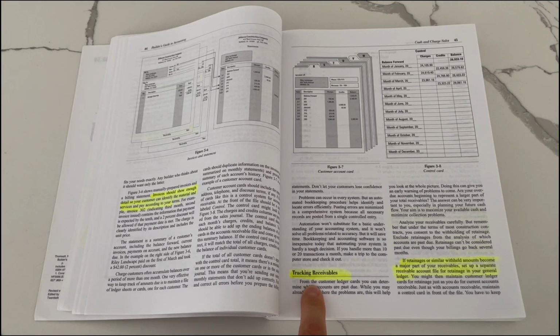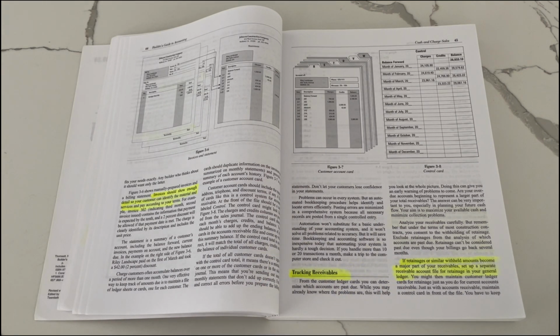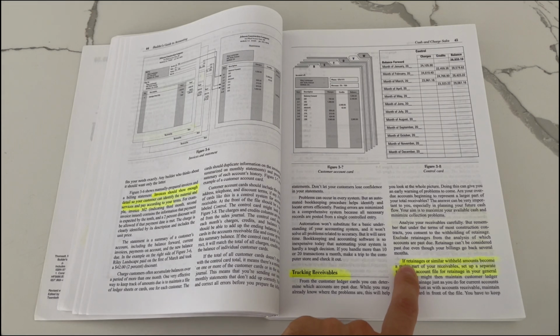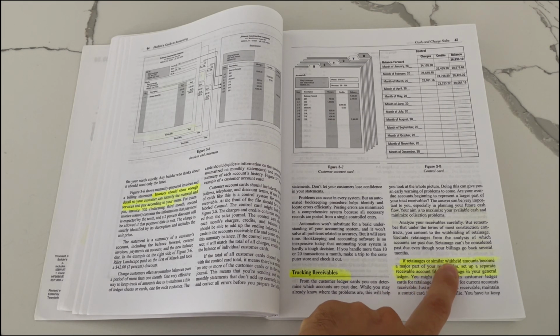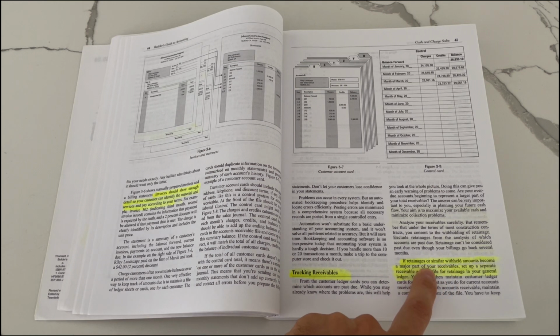Page 45, tracking receivables. I think this is important, and you should probably read this whole section, but all I have here is the third paragraph in the second column. If retainages or similar withheld amounts become a major part of your receivables, set up a separate receivables account file for retainage in your general ledger.